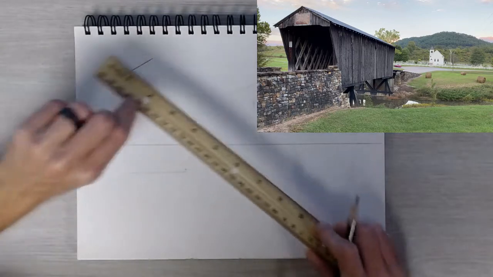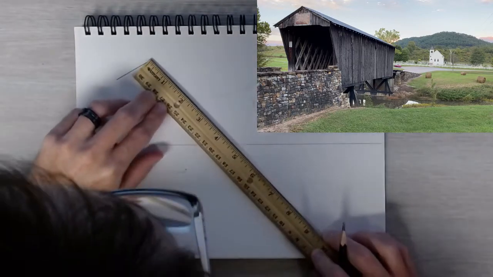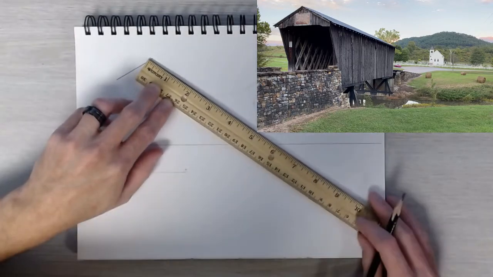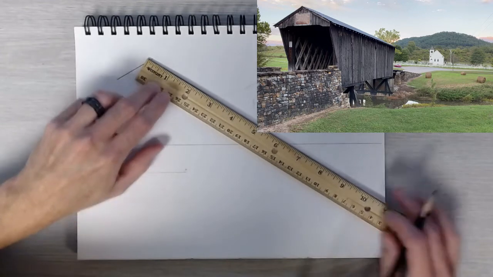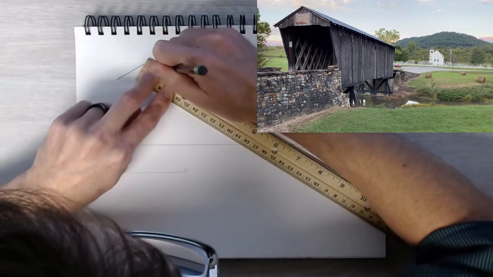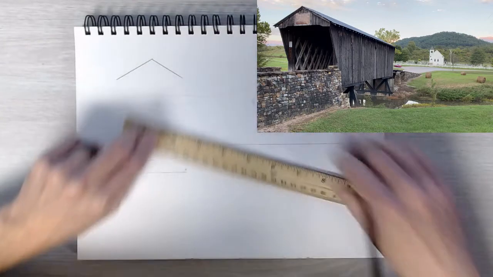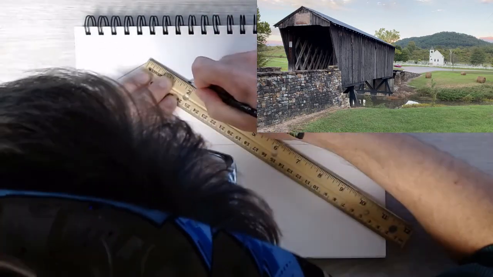Now we're going to jump over to the opposite side and we're going to draw about the same angle. So again, look at the reference picture. Let's make sure that we draw that angle about right, which is roughly there. It's not bad. That's pretty good.